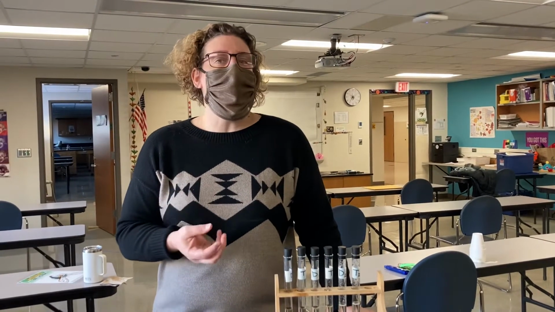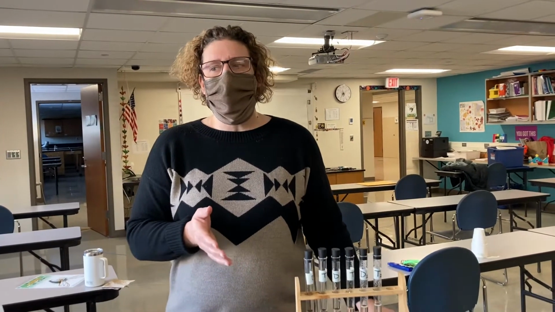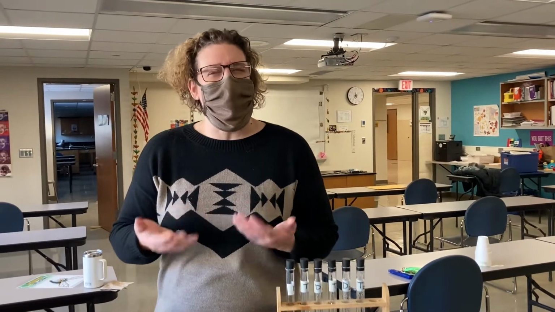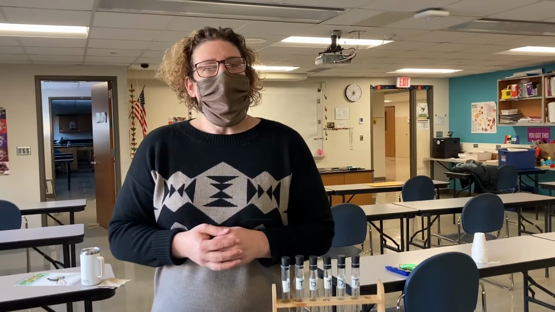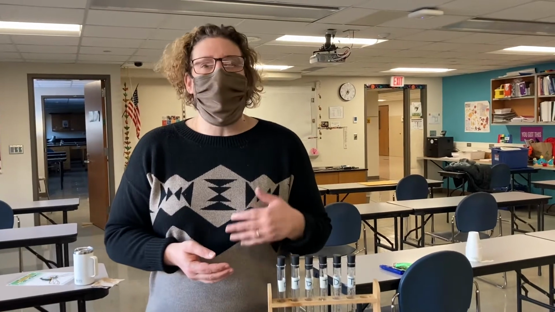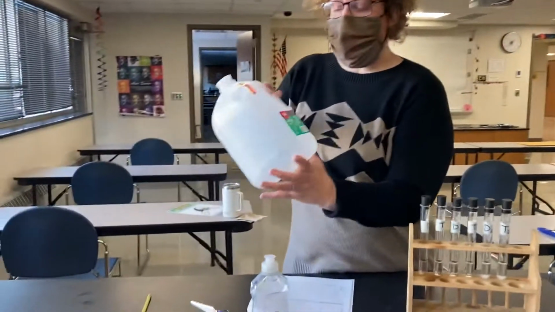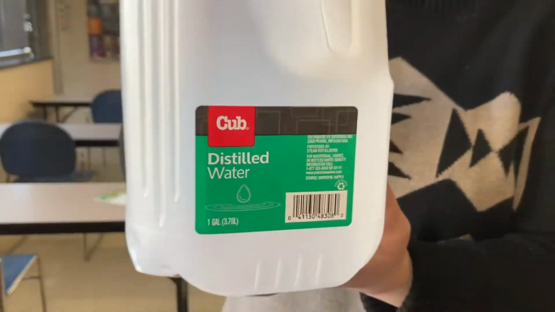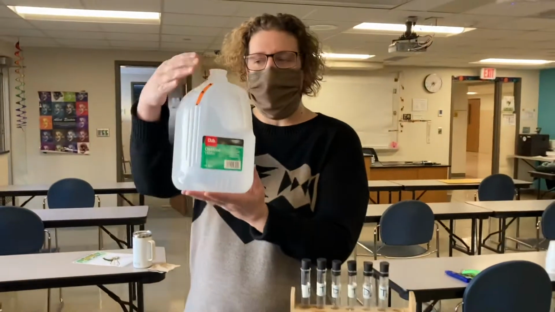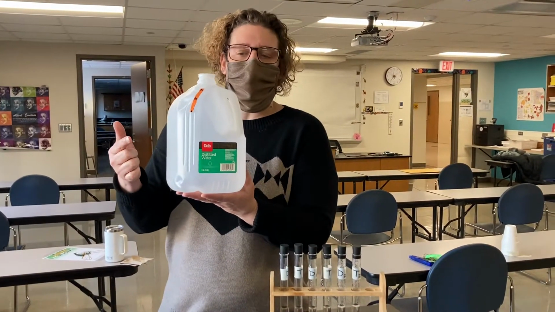water that has more minerals dissolved in it. And hard water is typically the kind of water that comes out of the faucet or the tap where we live or where we're at school. And then soft water has fewer minerals, like distilled water that we made in our last lab and that you can also buy at the store. This is distilled water. This is very soft, so it has few to no minerals in it.